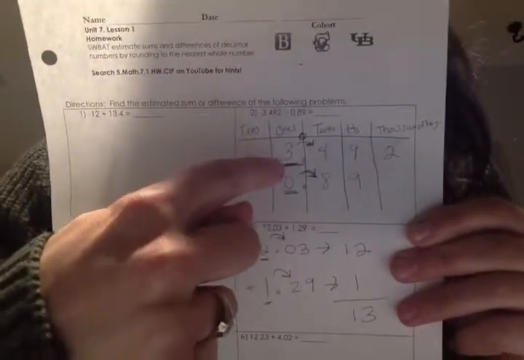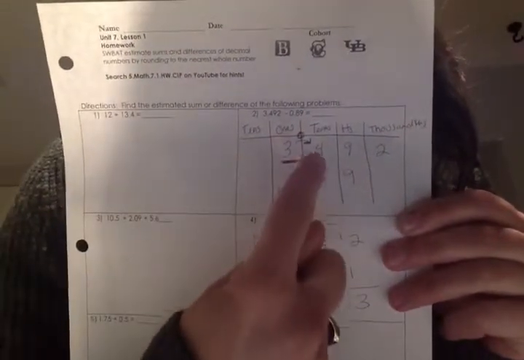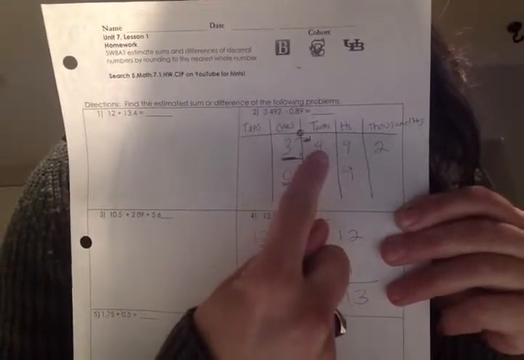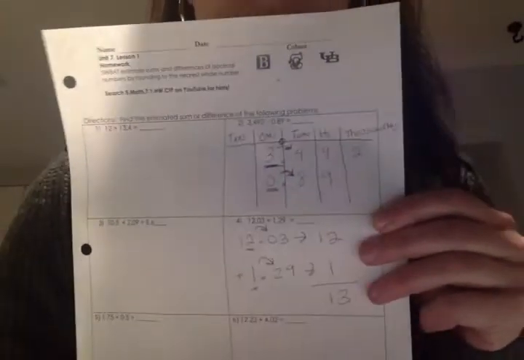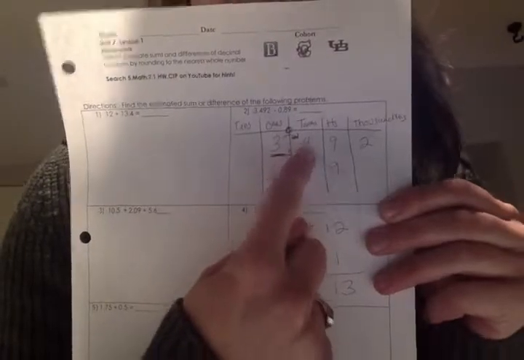So I underline the digit that's in the ones place, and then I draw an arrow to the digit behind it. That's the important guy. That's going to tell me if I go up or if I stay the same. Since it's a 4, in this case, I am going to stay the same.